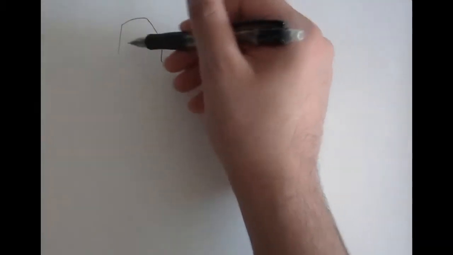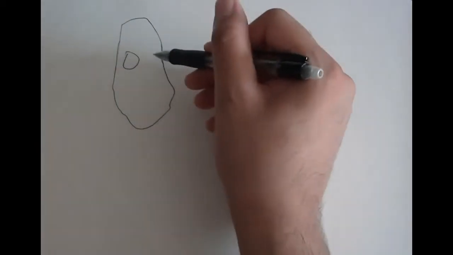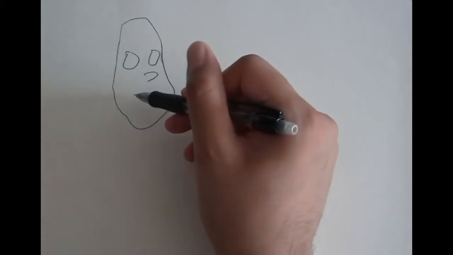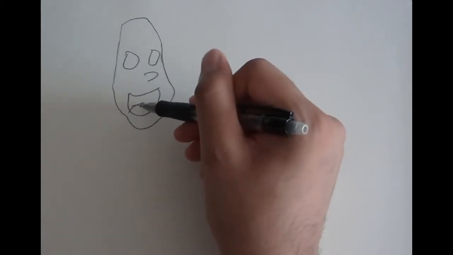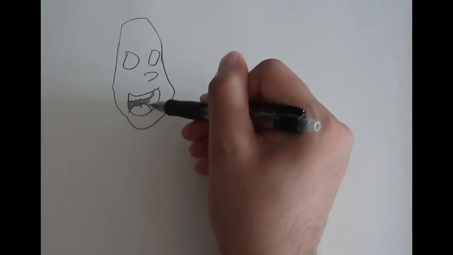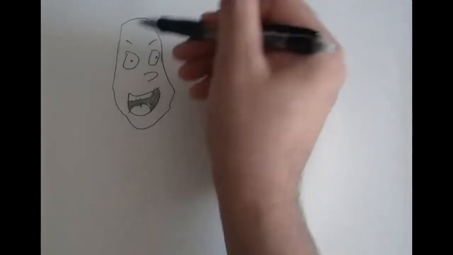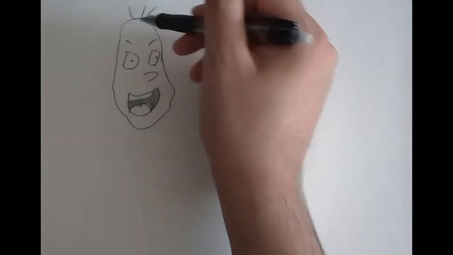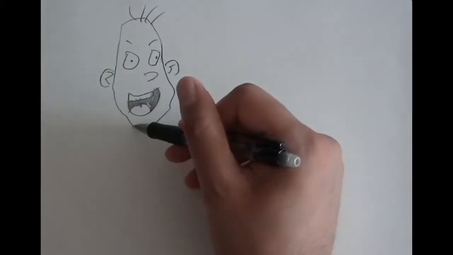Hey everyone, Sycra here, and today I'm just going to do a basic tutorial on the importance of form and construction. A drawing without construction is one where I'm just drawing a guy here: he's got eyes, nose, mouth, tongue, teeth, some hair, ears, and a neck.